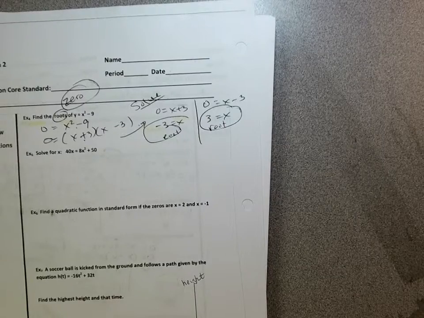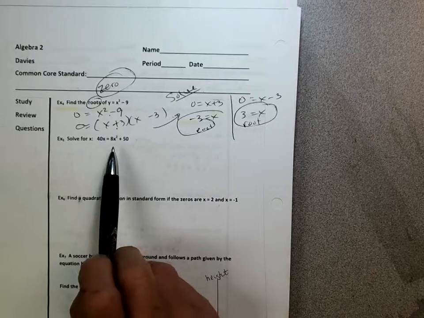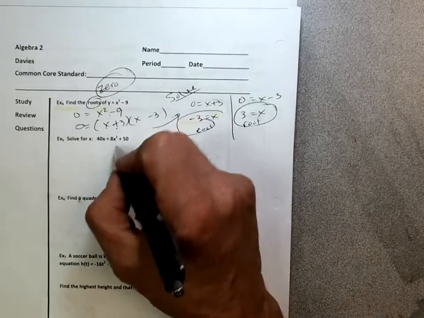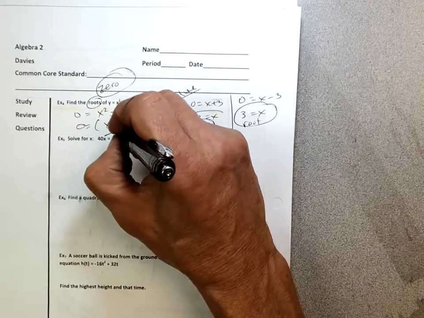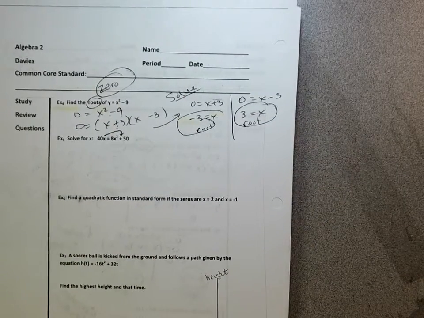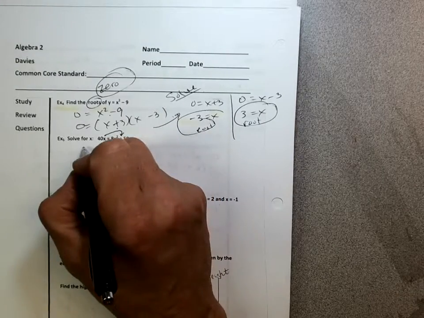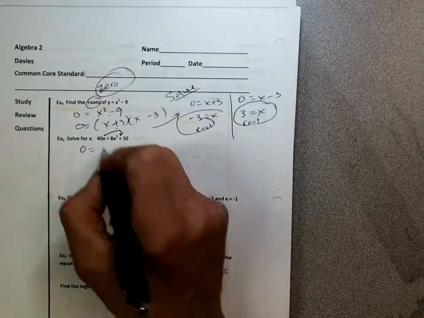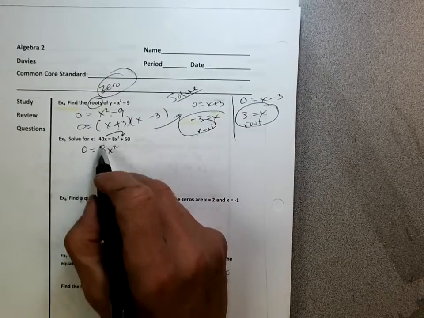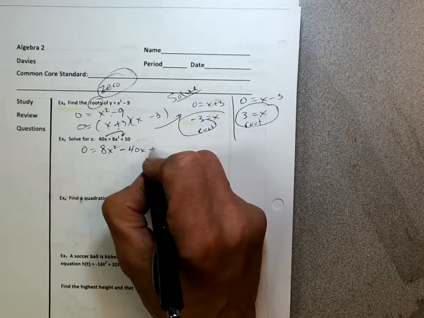Okay, example 5. Now, example 5 is kind of a hard one to factor, but I think we can do it. First of all, I like to have everything in order. This 40x is in the wrong place. I need to bring the 40x and put it right there, because I need to put them in order: x squared, x term, and then constant term. If I bring the 40 over, I'm going to have a 0, because the 40 is gone. It will be an 8x squared, and I have to subtract the 40x, bring it over. So minus 40x plus 50.